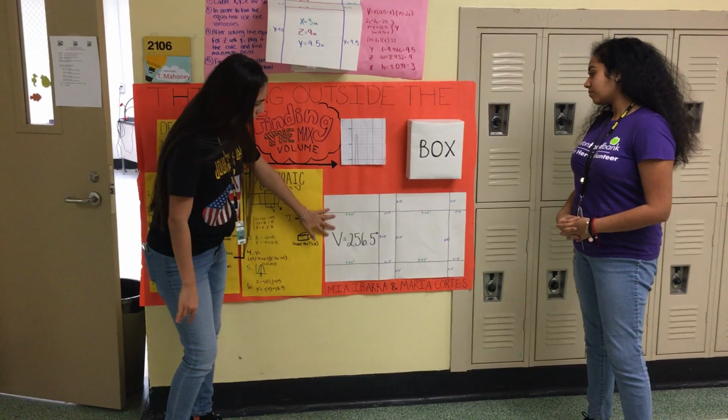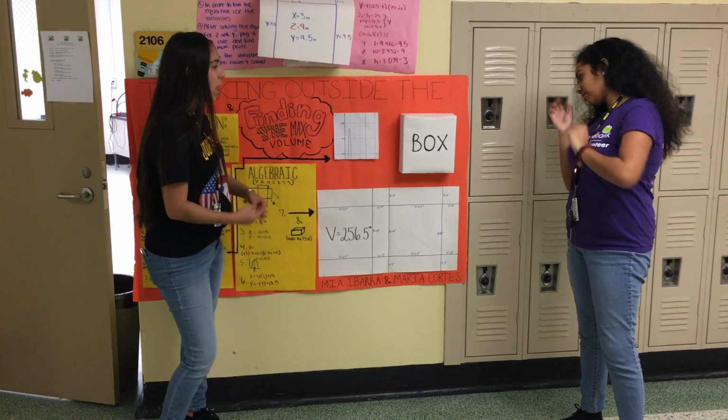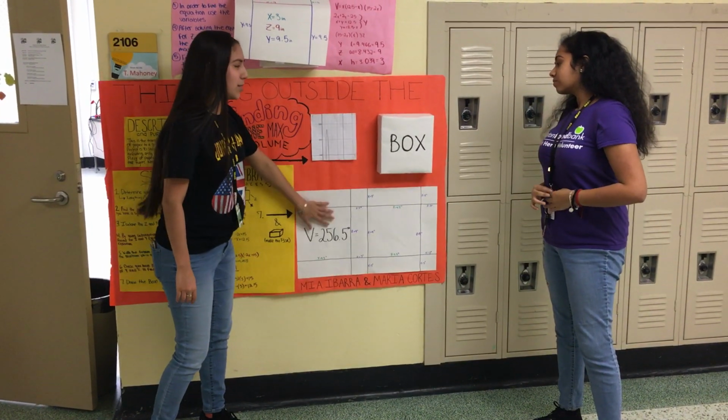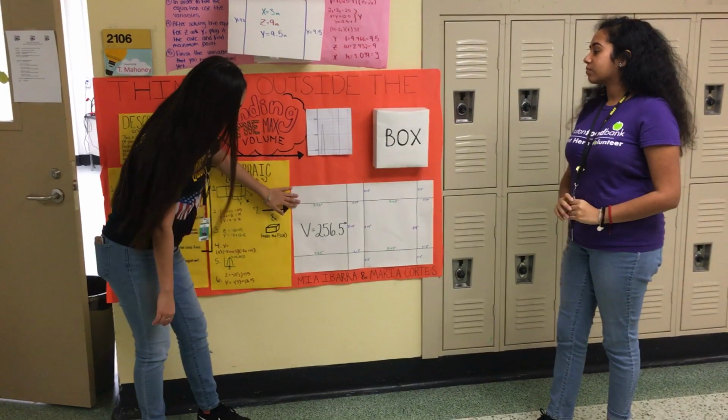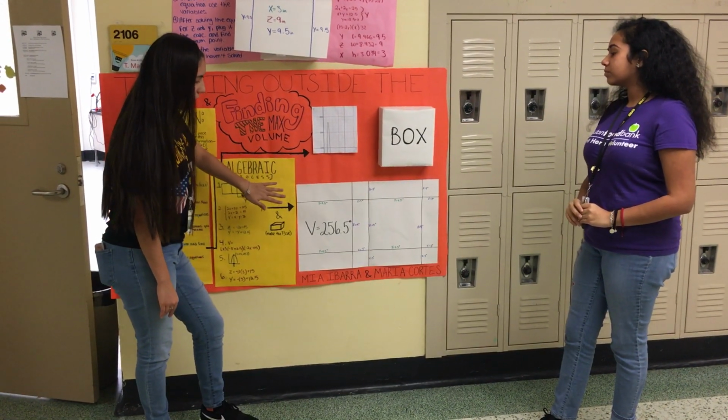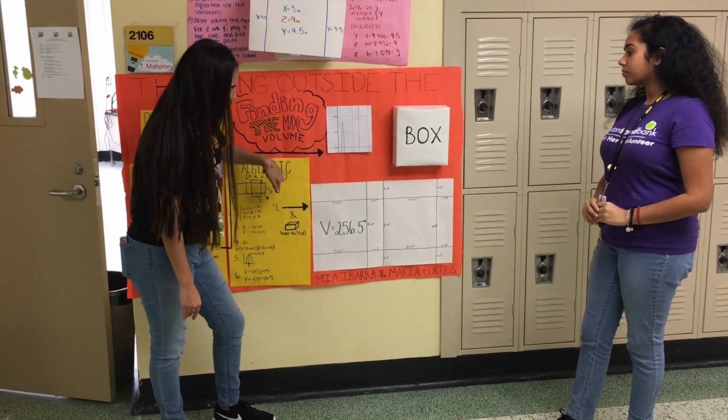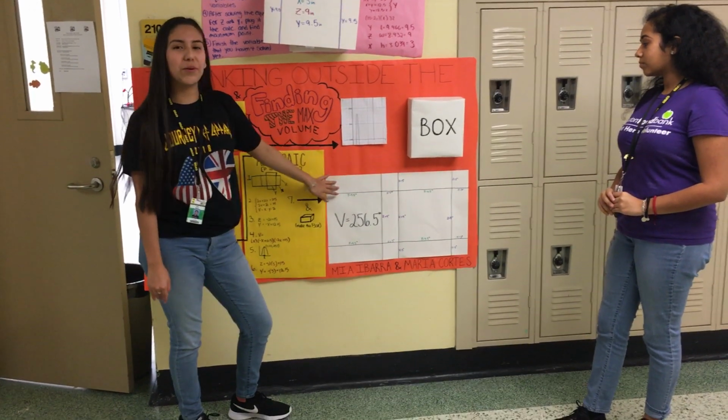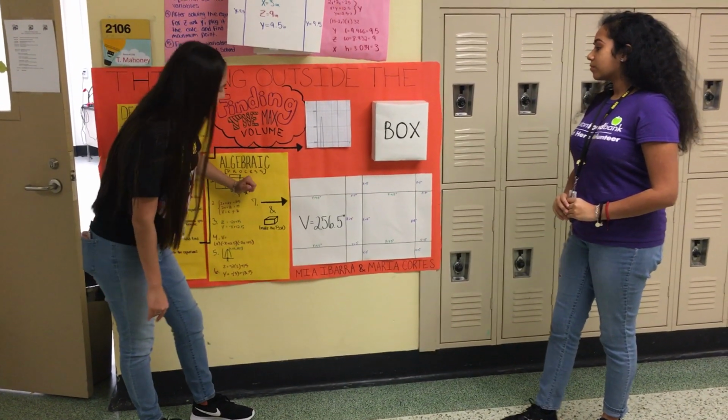And down here we just have the 2D representation of this box. So this is the same thing as this, just 2D. And on here we have the length, the width, and the height for the rectangular prism.